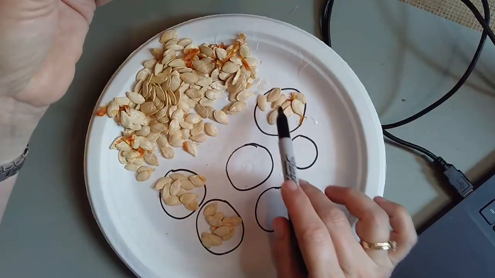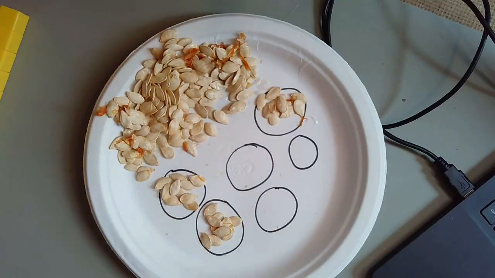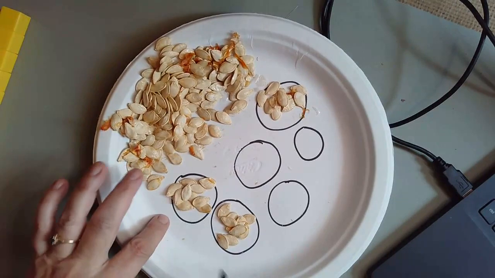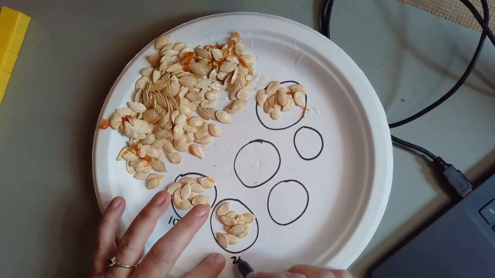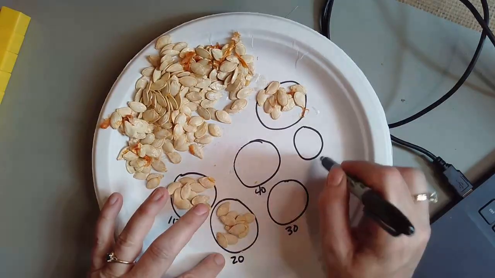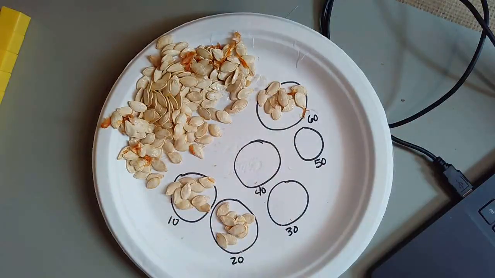1, 2, 3, 4, 5, 6, 7, 8, 9, 10. All right, I'm going to stop right there. I'm going to pretend they're all full. They have to do all of the seeds, and then once they're done, they're going to go like this: 10, 20. Pretend that there's seeds in all of these. 30, 40, 50, 60, and so forth.